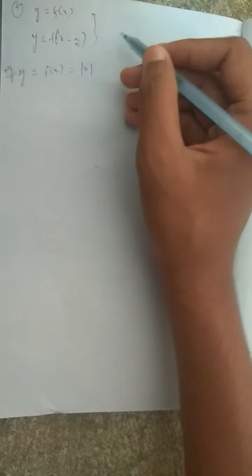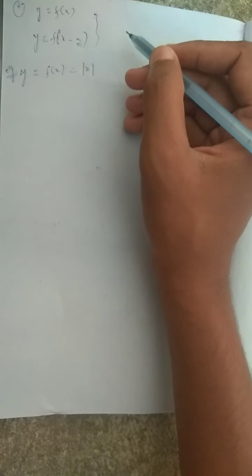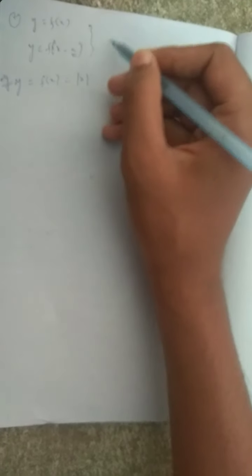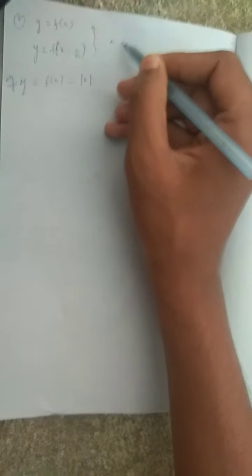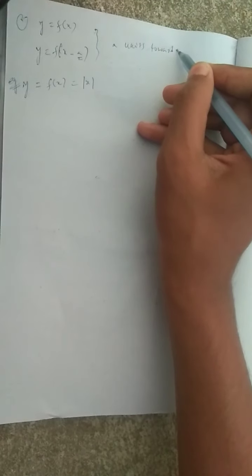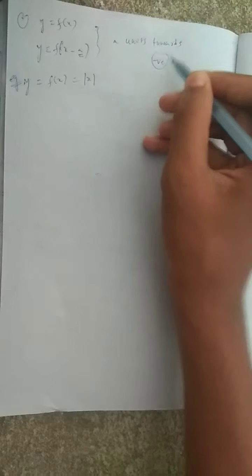transform the graph in the direction of negative x-axis, a units towards negative x-axis.